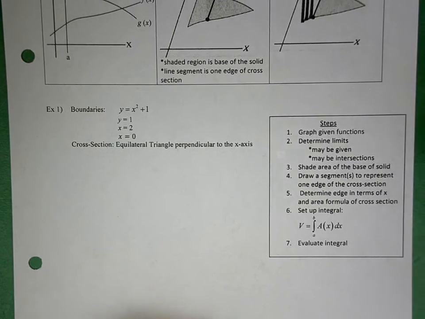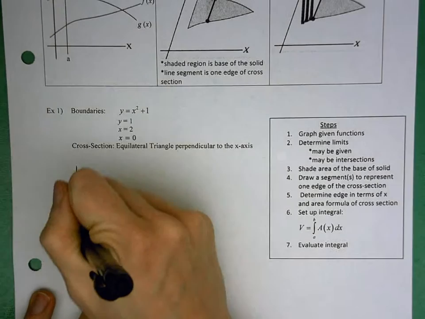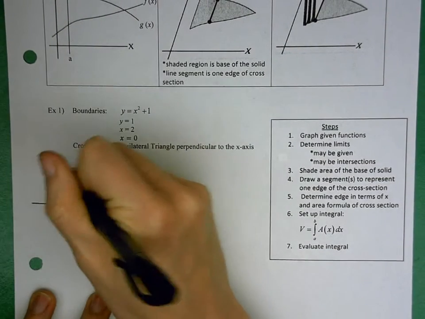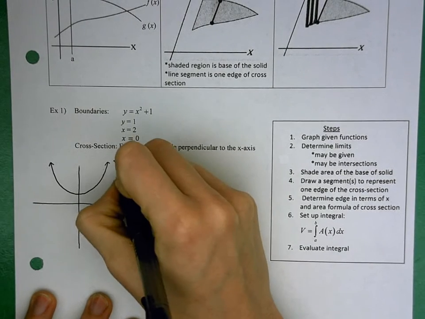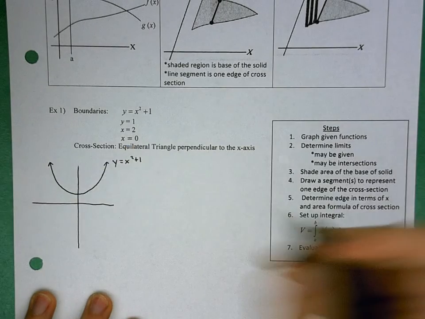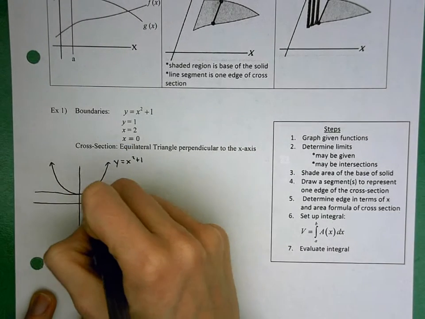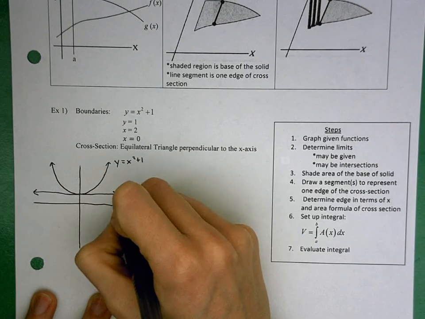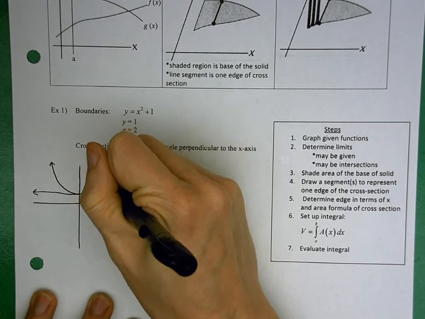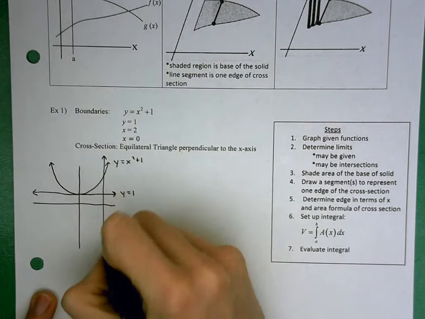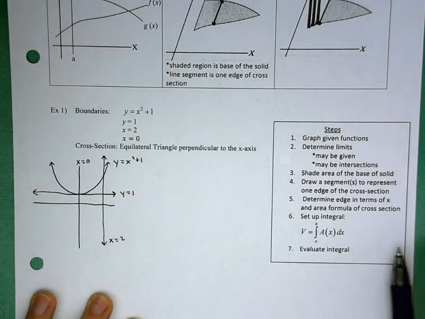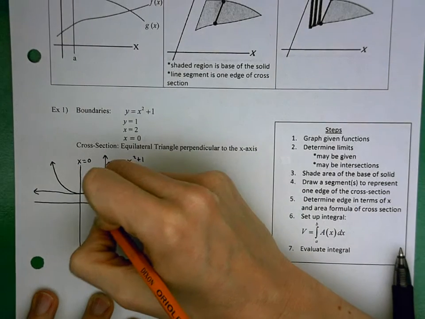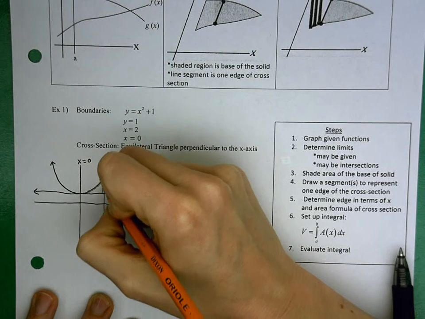Okay, so here's what we're going to do. We have example 1. We're going to start with step 1, which is to graph the given functions. We have y equals x squared plus 1. We have y equals 1. We have x equals 2. And x equals 0, which is the y-axis. So our four functions here. The region bounded by those four functions is this little triangular-ish looking piece.